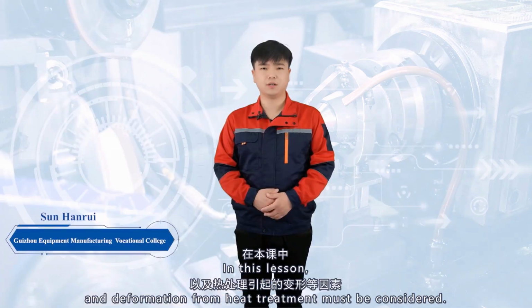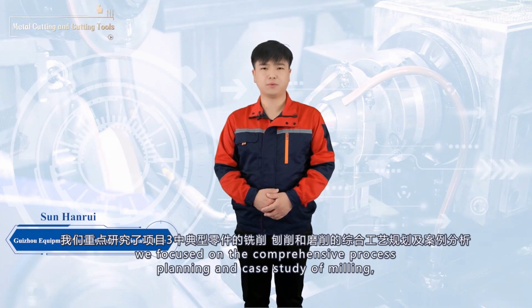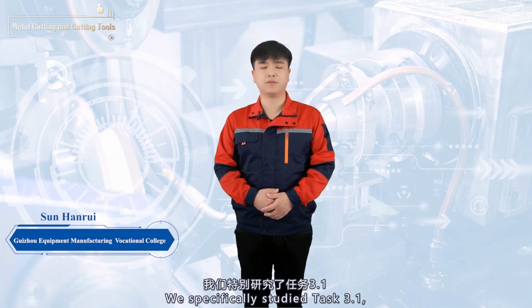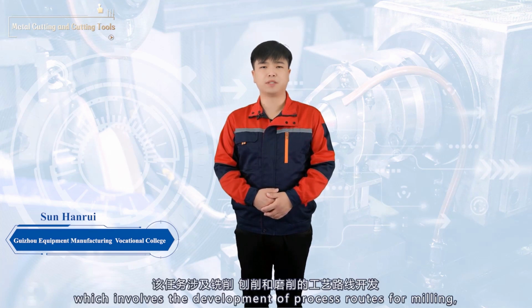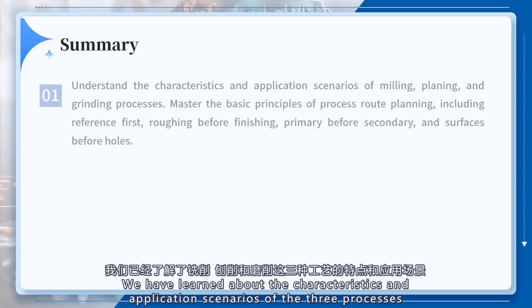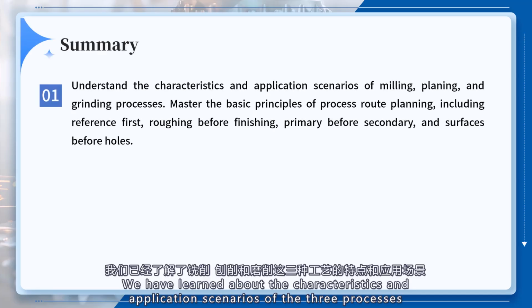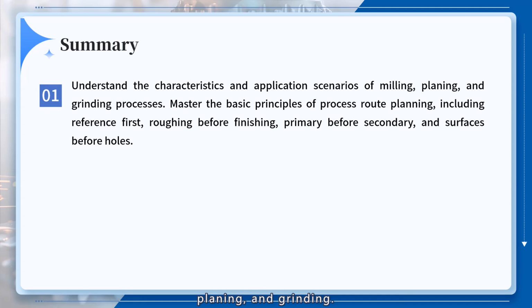In this lesson, we focused on the comprehensive process planning and a case study of milling, planing, and grinding for typical parts in Project 3. We specifically studied Task 3.1, which involves the development of process routes for milling, planing, and grinding. We have learned about the characteristics and the application scenarios of the three processes: milling, planing, and grinding.